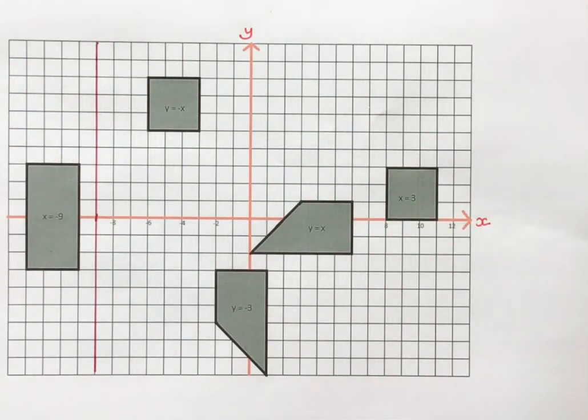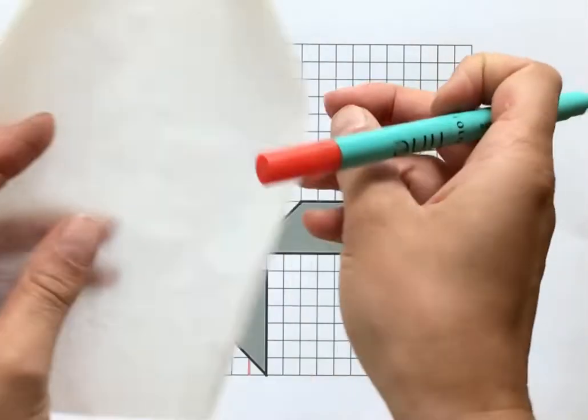Now I'm going to get my specialist piece of equipment that I warned you that you were going to need, and that specialist piece of equipment is a bit of tracing paper.